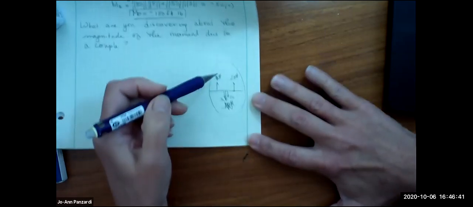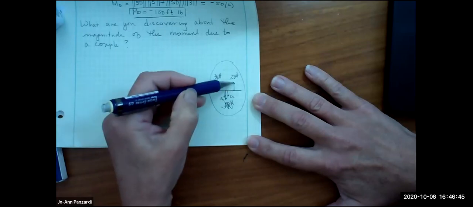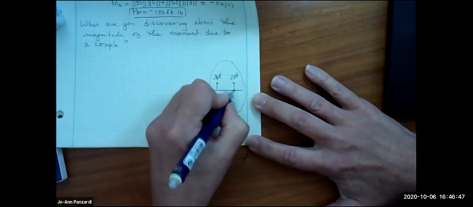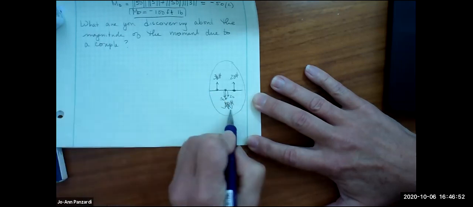Because in statics, the goal here is to simplify these problems. And when we have couples, it simplifies problems. So we're going to see this again, but does everybody understand what I did? If I have a 30-pound force going up here, a 20-pound force going up at this point, and at this point I have a 50 going down, I could break the 50 into a 30 and a 20, and then I have two couples in the system.